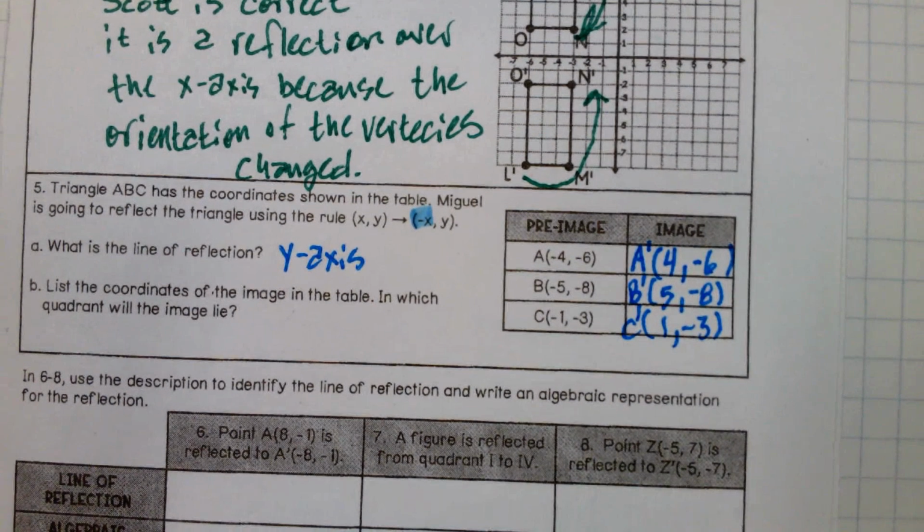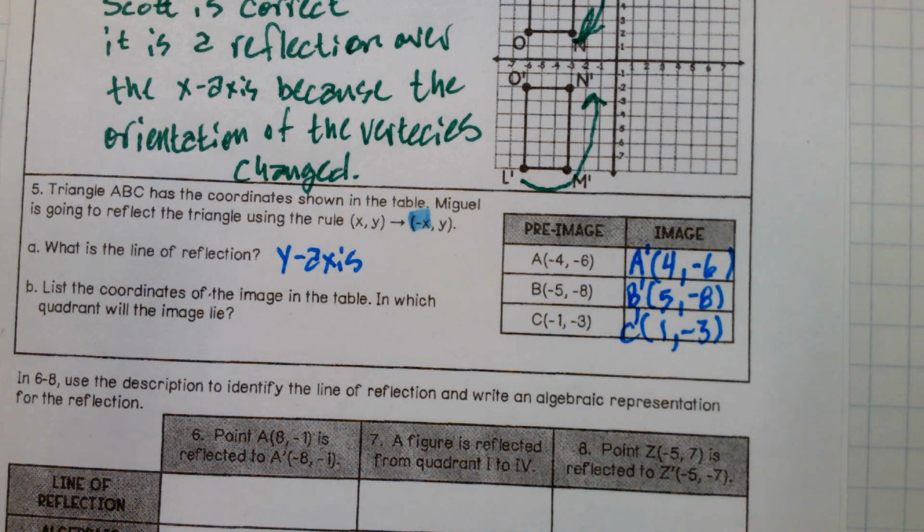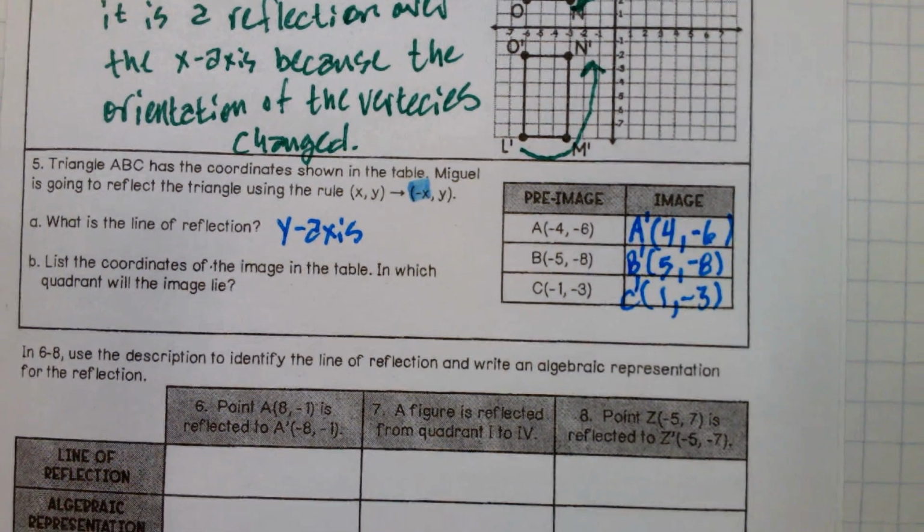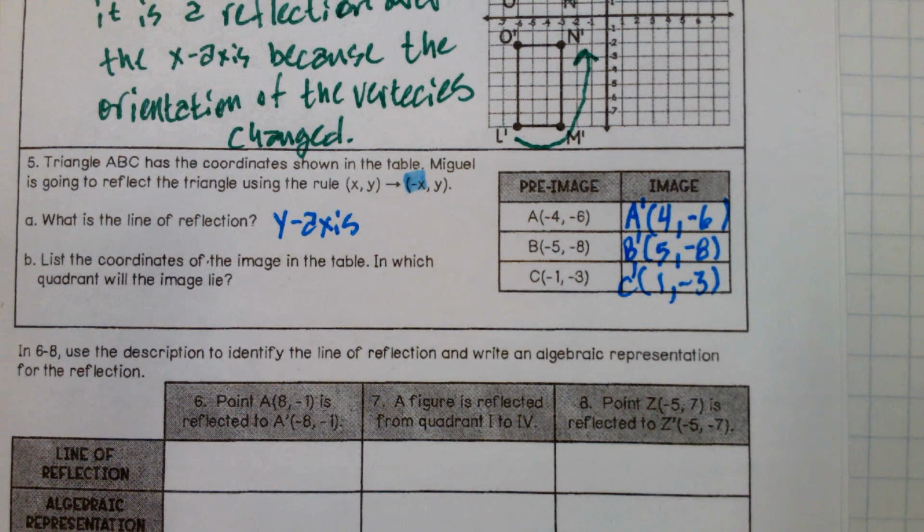I had one person in period 1 finish both IXLs in 4 minutes. I think they found it easy. List the coordinates of the image. Okay, we did that.